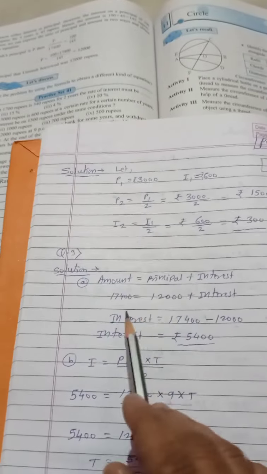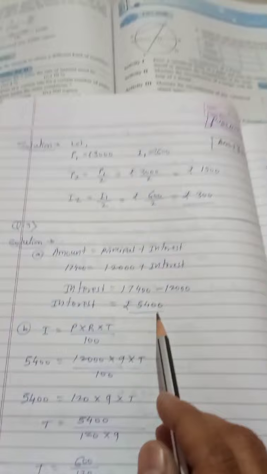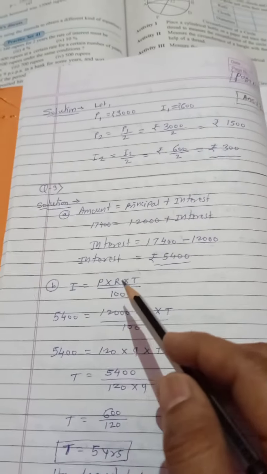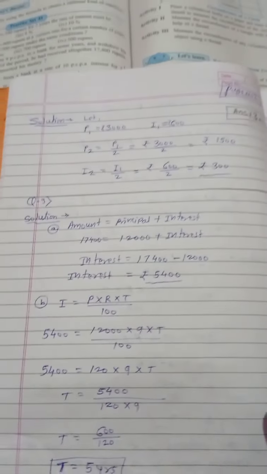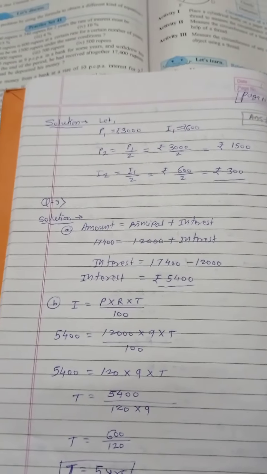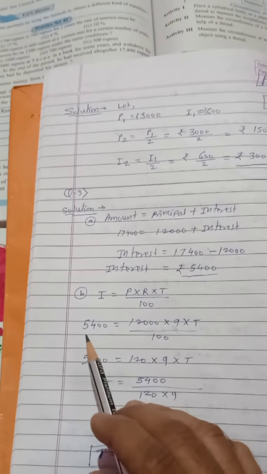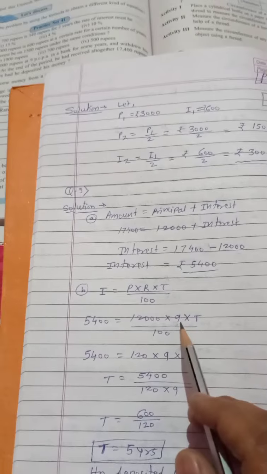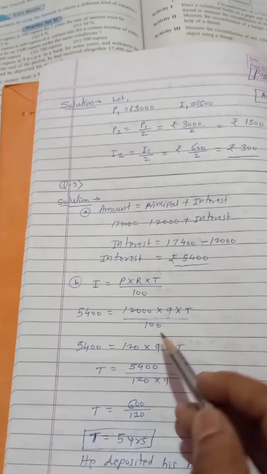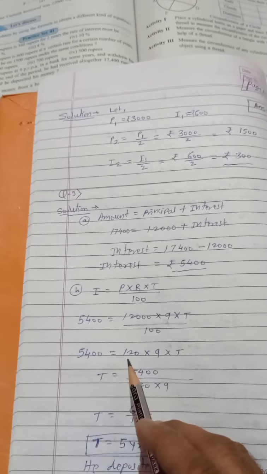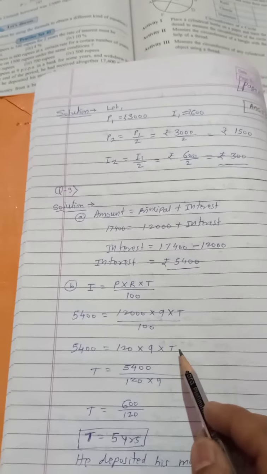Then how can you find the interest? Amount minus principal, that will give 5,400 rupees, and afterward you use the formula I is equal to PRT upon 100, because they ask for how many years he deposited his money, means you want to find out the time. Okay, then you put the values of interest, principal, rate of interest, and time as it is, and 100. This 20 will get cancelled, then 5400 equals 120 multiplied by 9 into t.